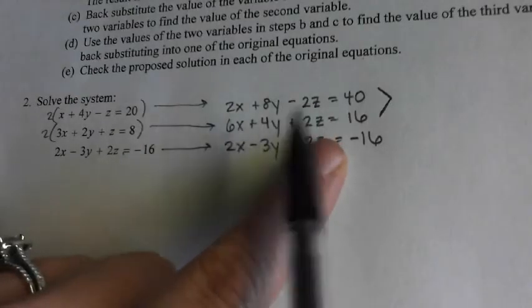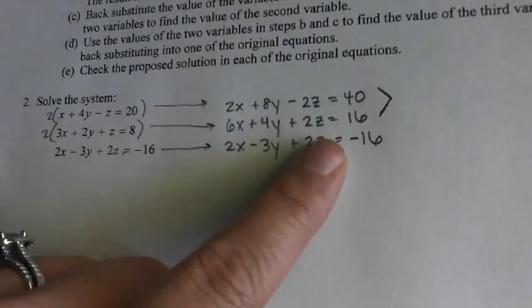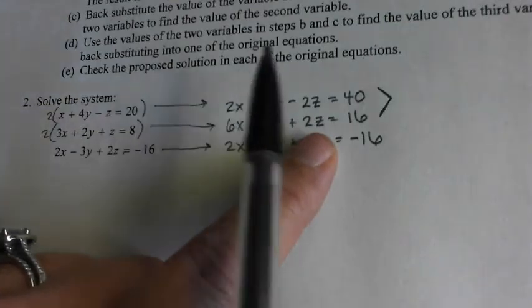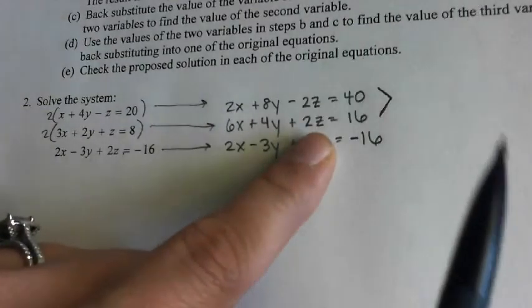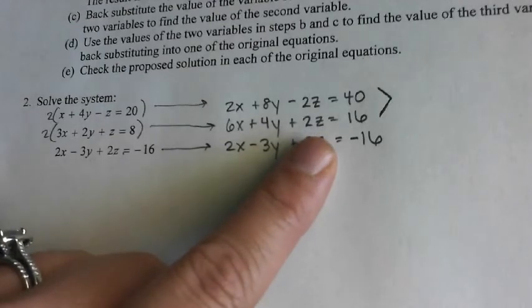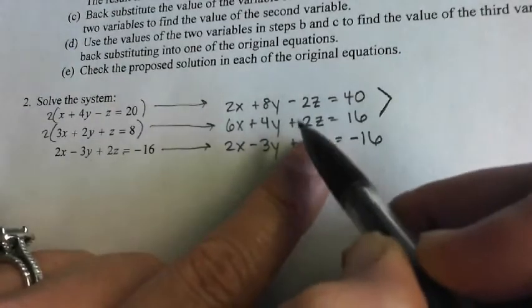Am I going to add the first two equations or subtract them? What do you think, Mike? Add. Is that what you said? Did you say it? Who said it? Oh, Brock did. Sorry, stole your thunder. Opposite signs add is correct.